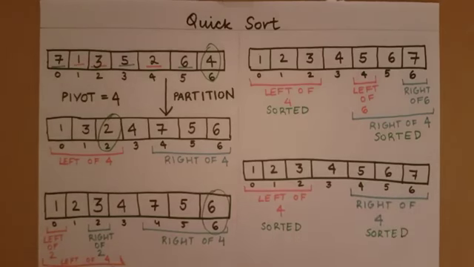That means every element in the left of 4 is in its correct position. Every element to the right of 4 is in its correct position. 4 itself is in its correct position. Therefore, every element in the array is in its correct position. Therefore, we can say that the entire array is a sorted array. This is how quicksort works.